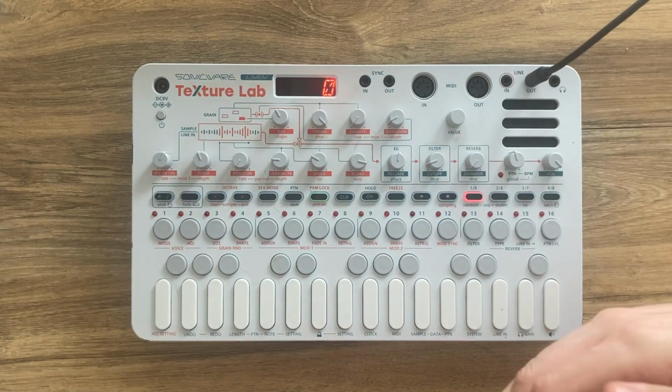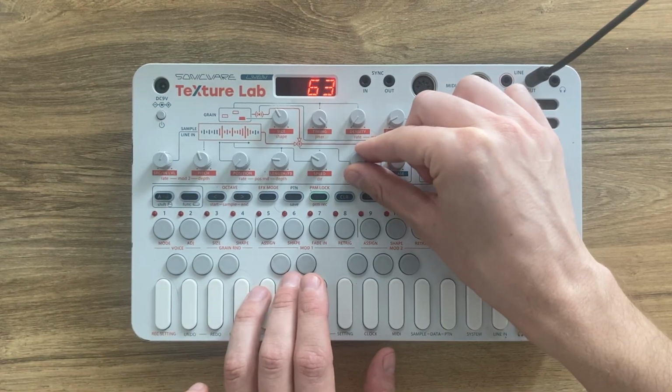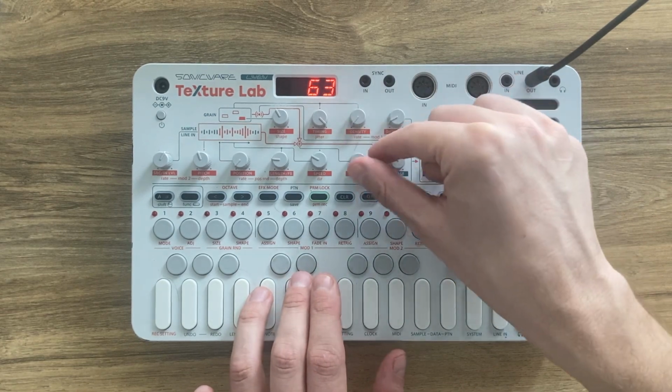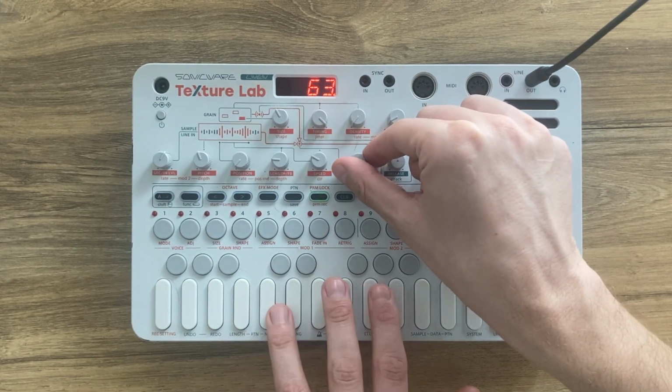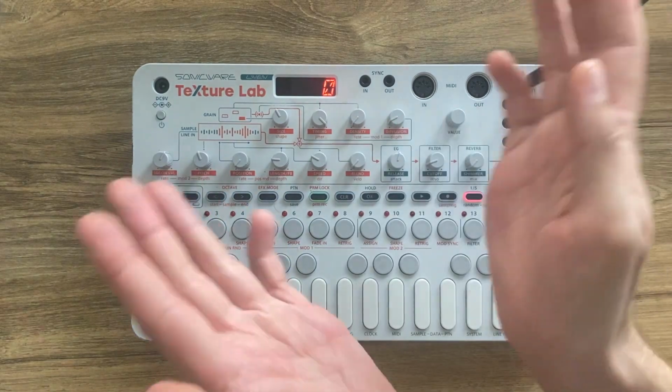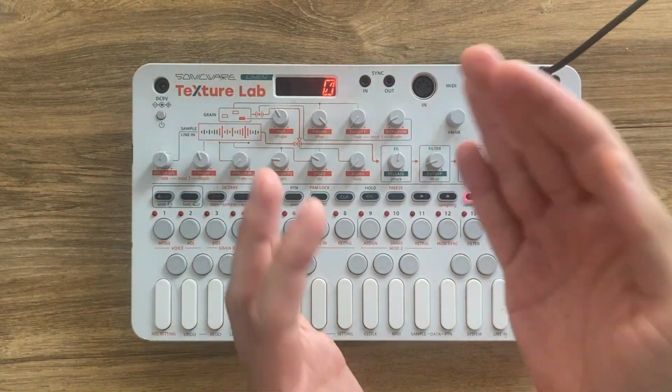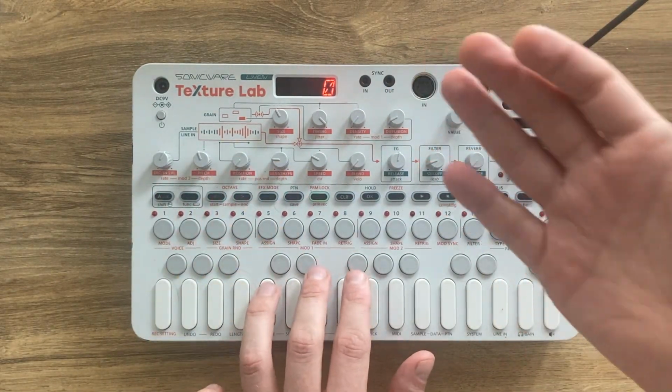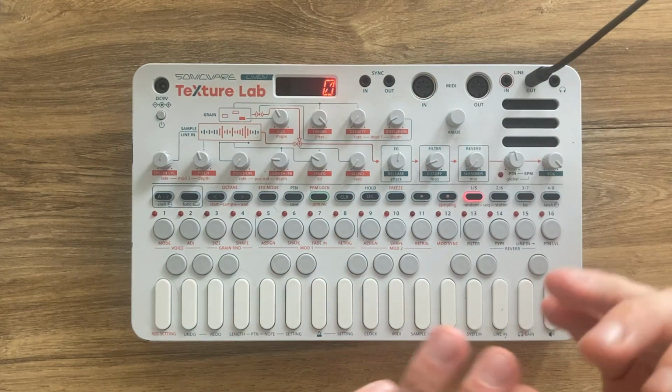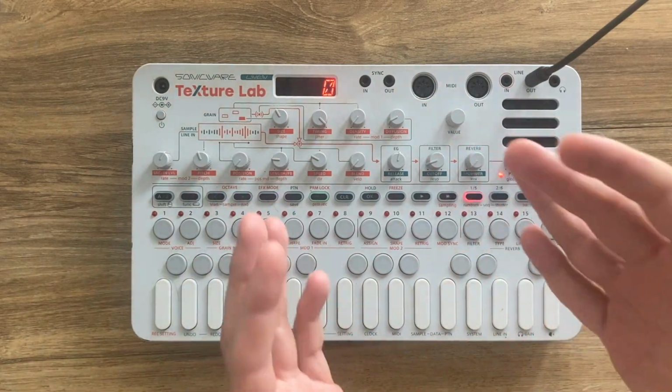I might bring it back in a little bit later. And then the other thing to keep in mind is that your granular blend is set to the midway point by default, and I'm also going to turn that all the way over to the left so that we're just on the dry side of the blend, and we're just getting the sound of the original sample. Again, we're going to change this later, but this is just to get us started.